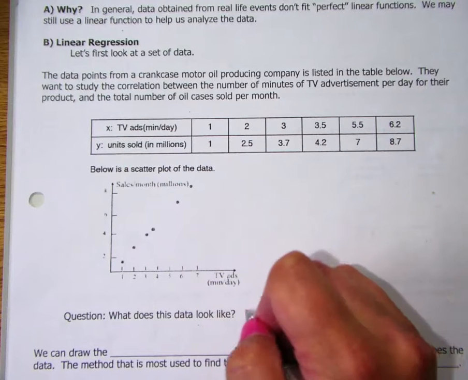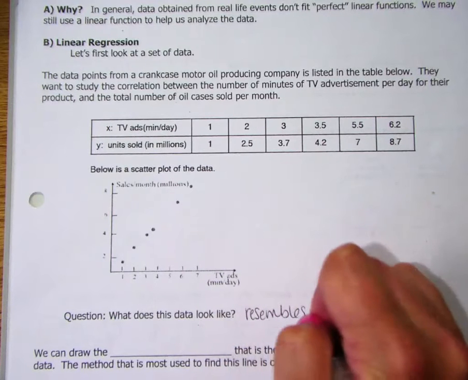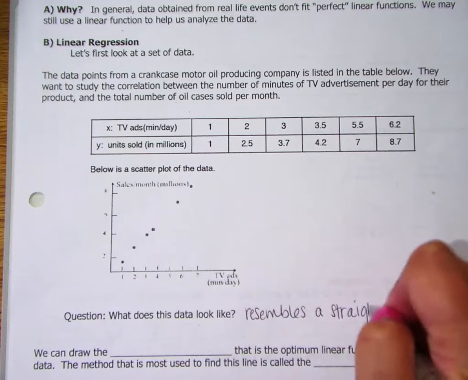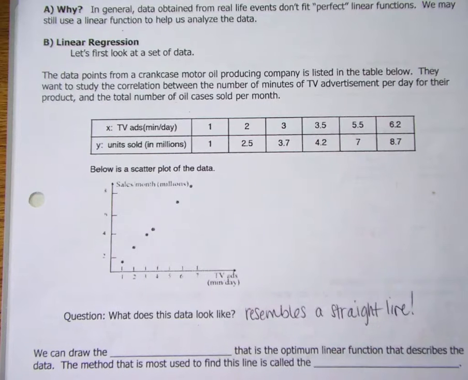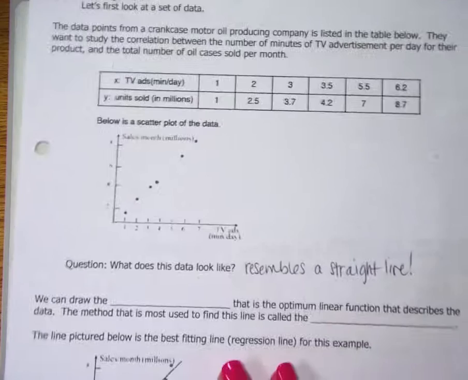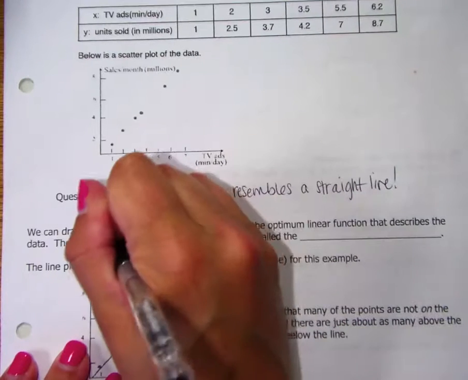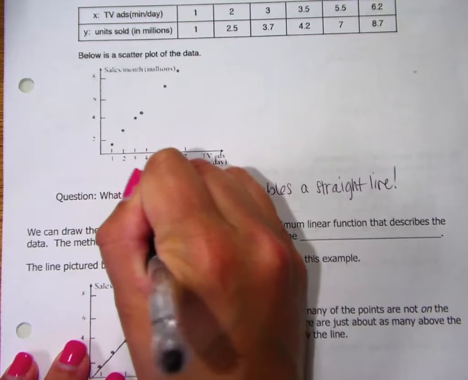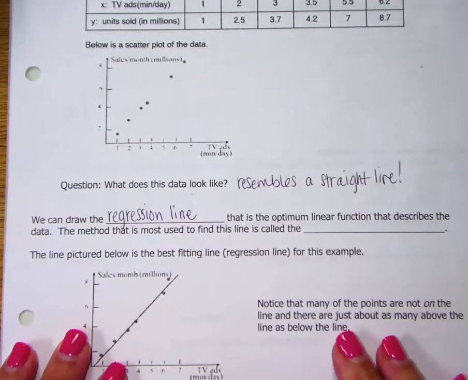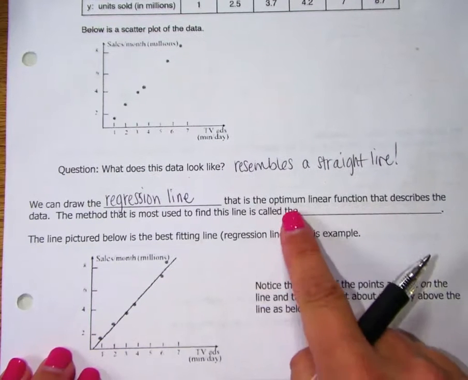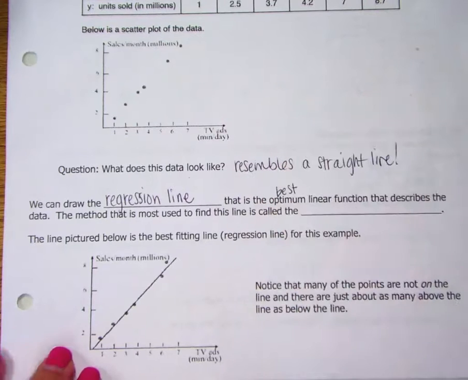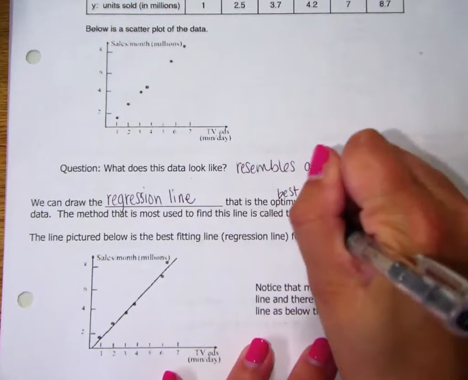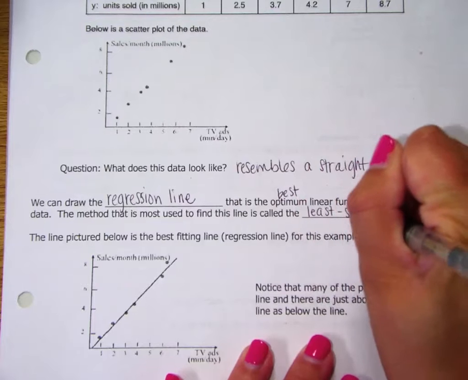Well, it looks pretty close to a straight line. Resembles a straight line pretty much, okay? What we can do is we can draw what we call the regression line. And the regression line is the optimum, meaning best, the best linear function that describes the data. The method that we use to find that line, which is what our calculator does for us, is called the least squares method.